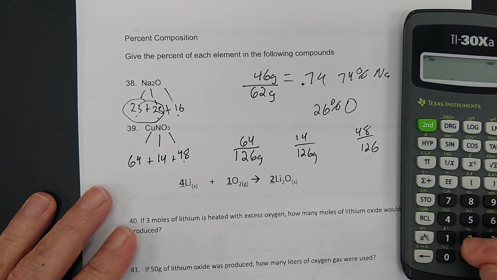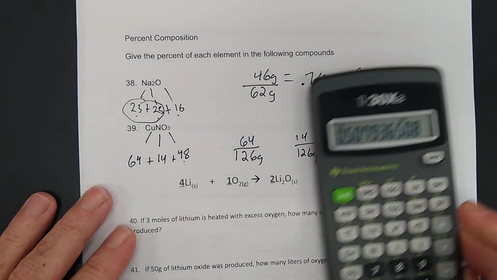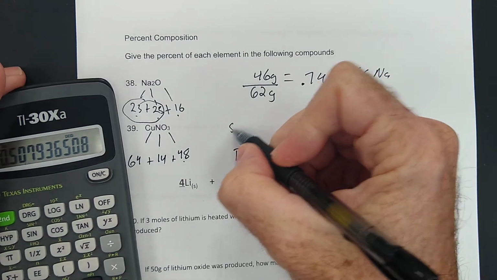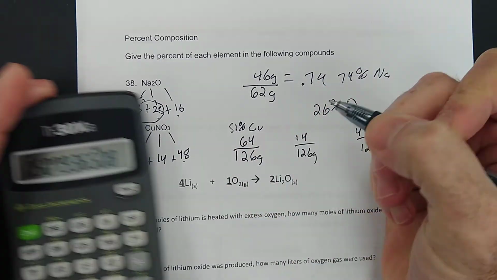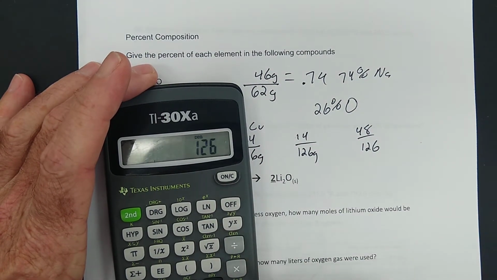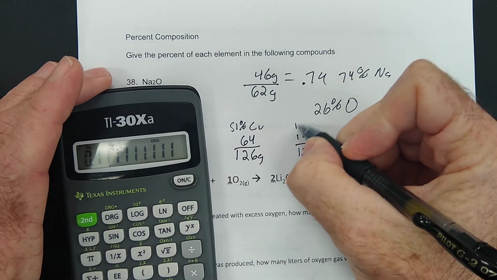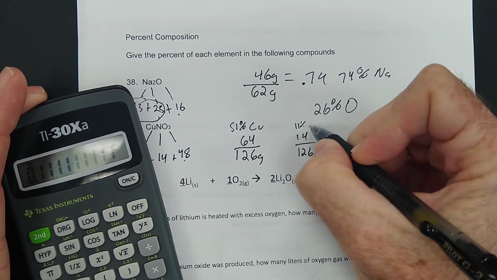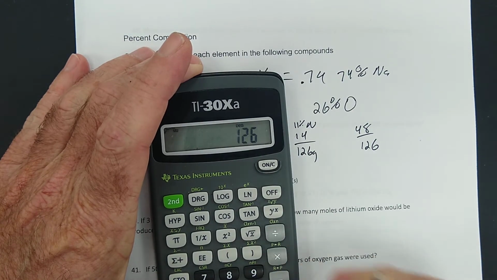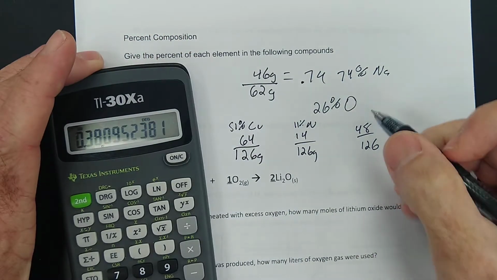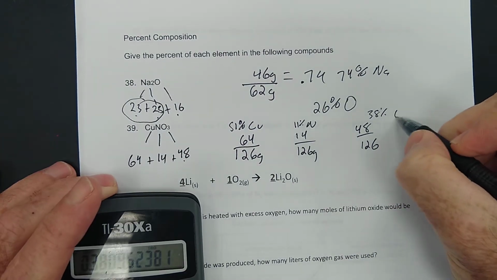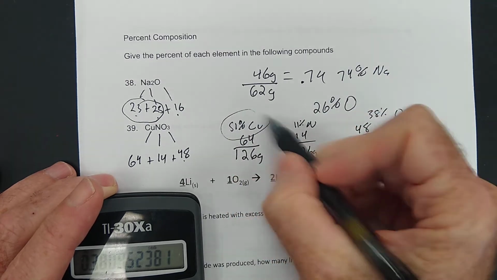64 out of 126. That's equal to, we'll call that 51% copper. 14 out of the 126, 11% nitrogen. And 48 out of the 126 is 38% oxygen. So there's our percentages. All right.